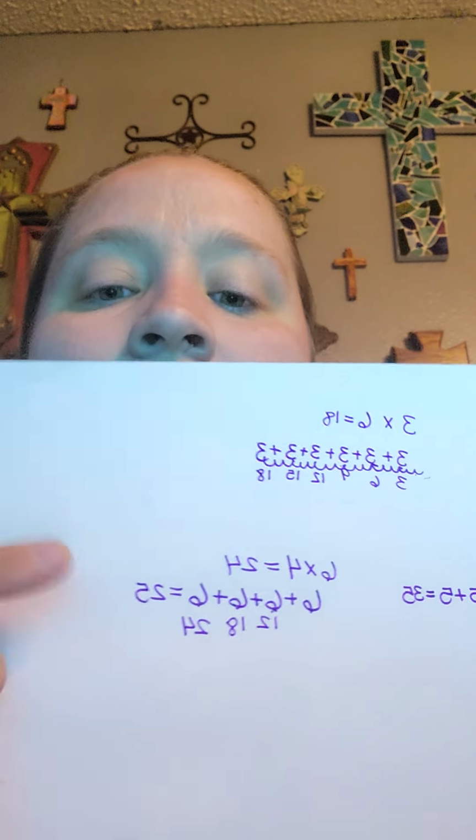This time we can go back to our hundreds chart, and we're going to count up 6 each time. 6 and count up 6 is 12. Add 6 more, 18. Count up 6 more and you get 24. So 6 times 4 equals 24.